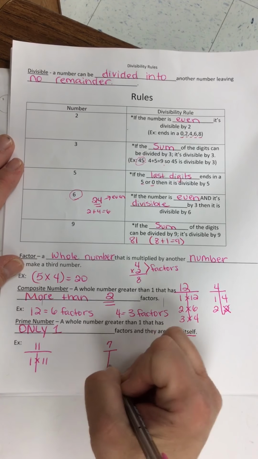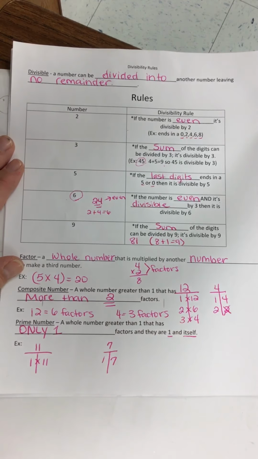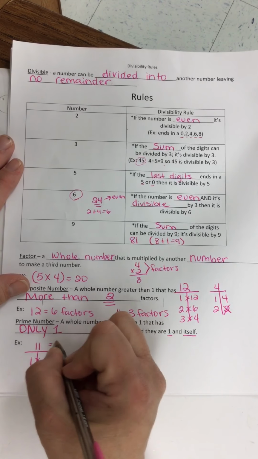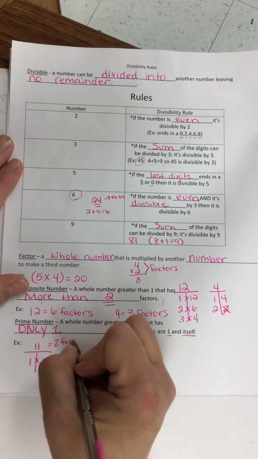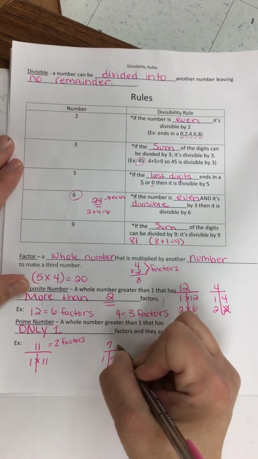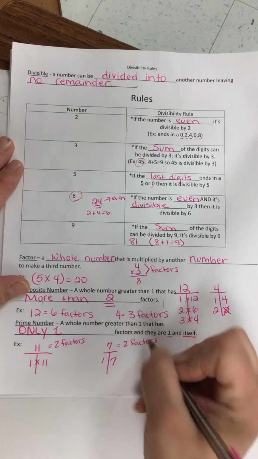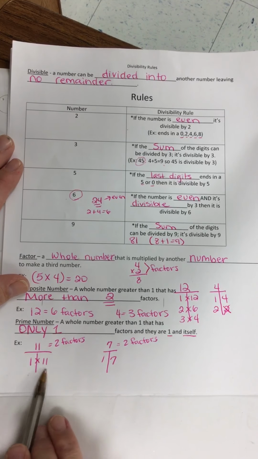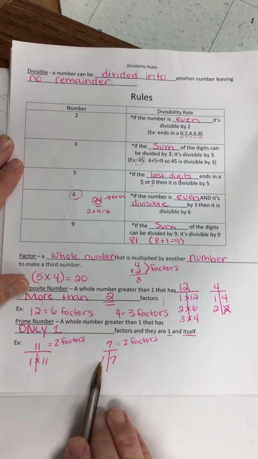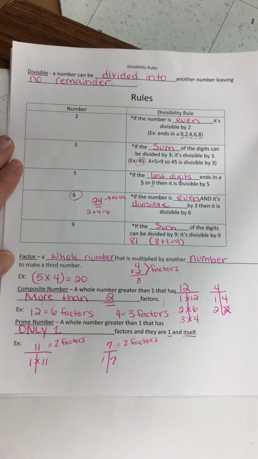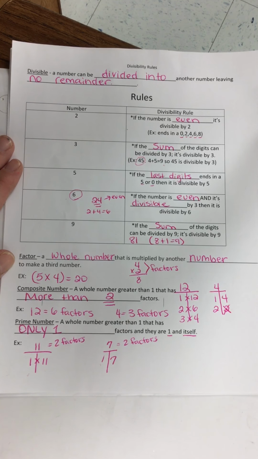The only way to make the number 7 is 1 times 7. So 11 has 2 factors. 7 has 2 factors. And that's all they're going to have. The number 1 and itself. So composite has more than 2 factors. Prime has only 2 factors.